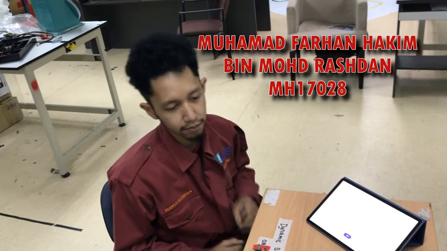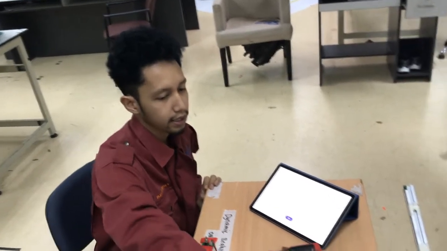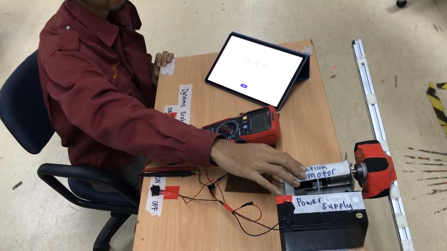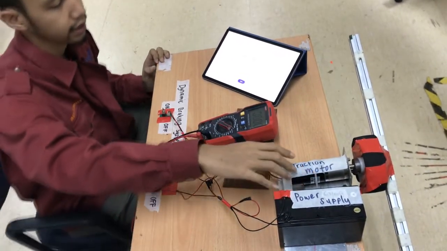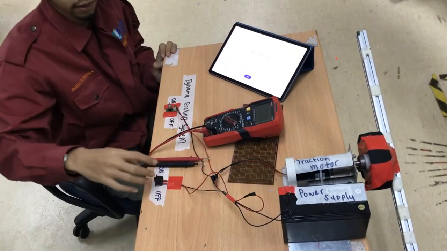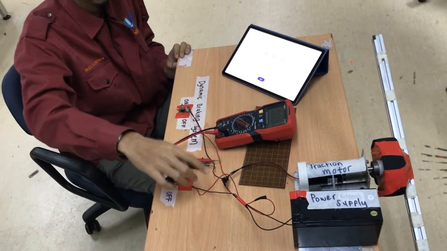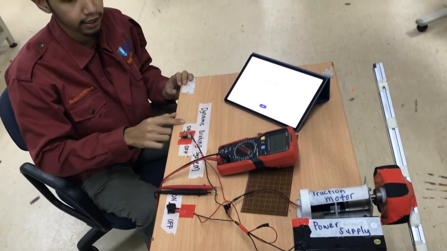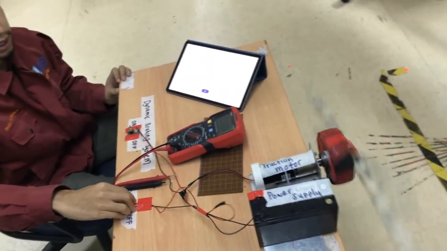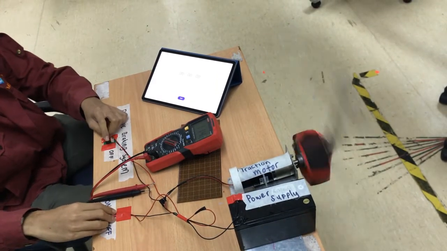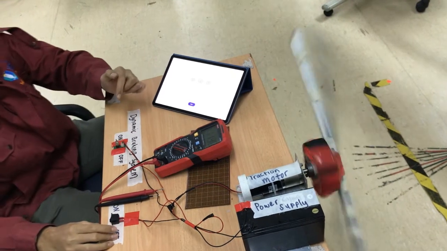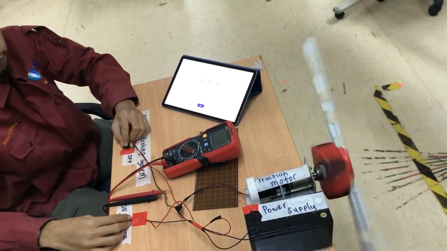Okay, our experimental procedure is, as you can see, this is the power supply, which is 12 volts, and this is the traction motor, which is 12 volts also. As you can see, the power supply is connected to the main switch, and after that it follows through the dynamic braking system. When I switch on the main switch, the traction motor will start to rotate, and when I turn off the power supply and turn on the dynamic braking switch, the traction motor will directly stop.